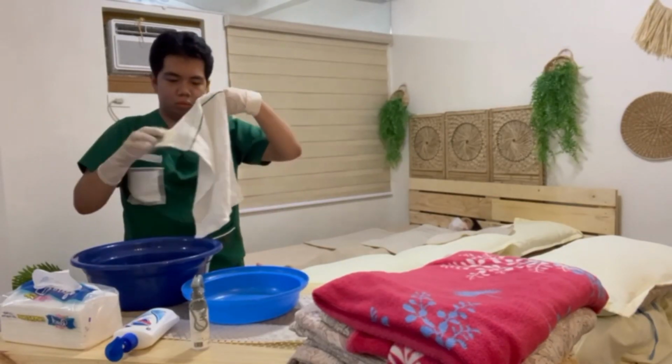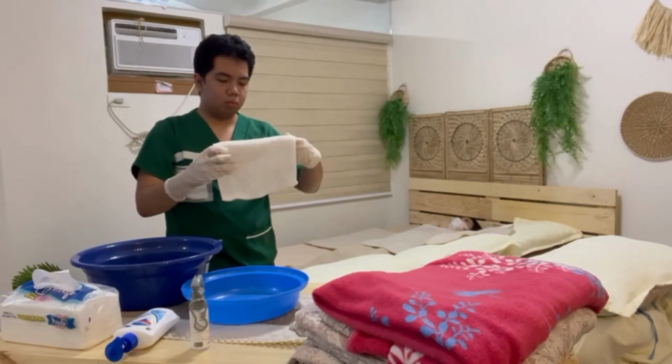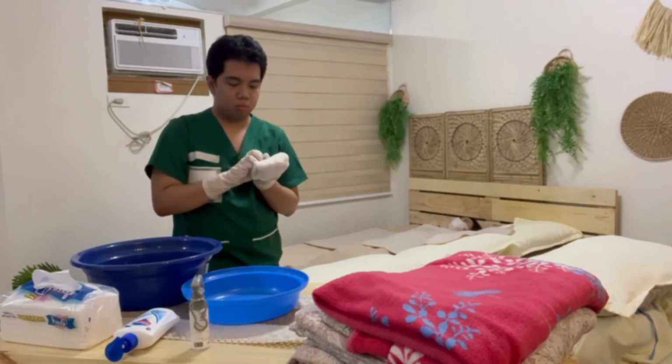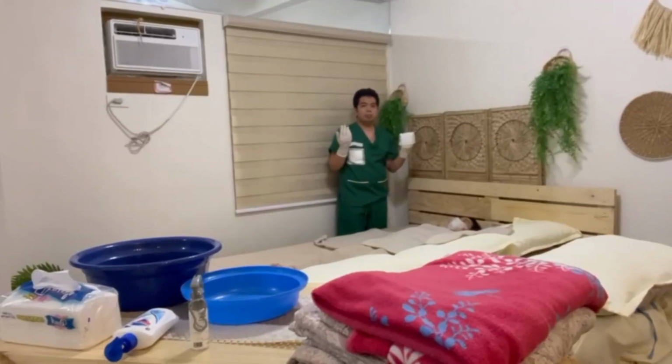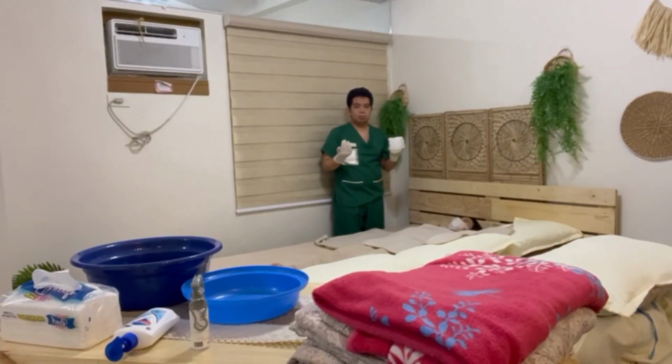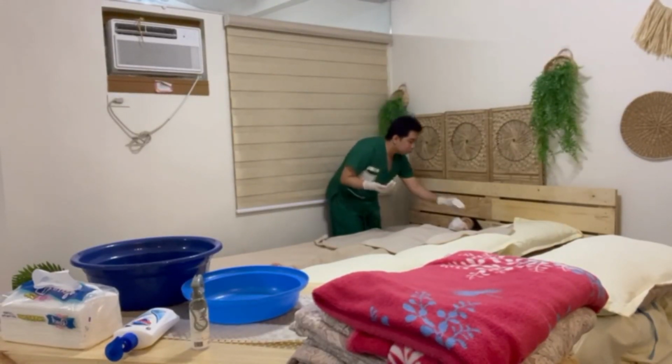I'm going to start from the inner canthus towards the outer canthus using a separate section of the washcloth for each eye. This is to prevent the transmission of microorganisms from one eye to another.